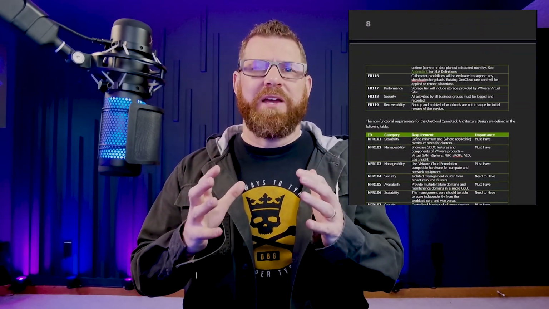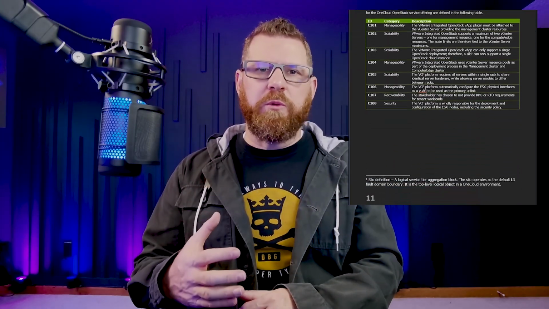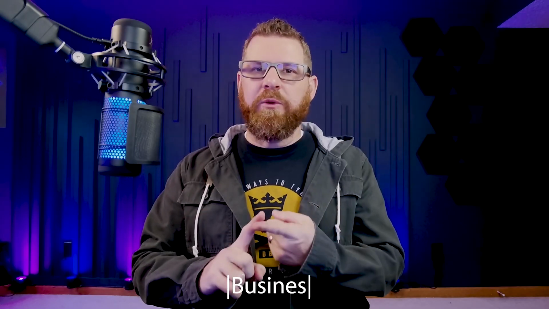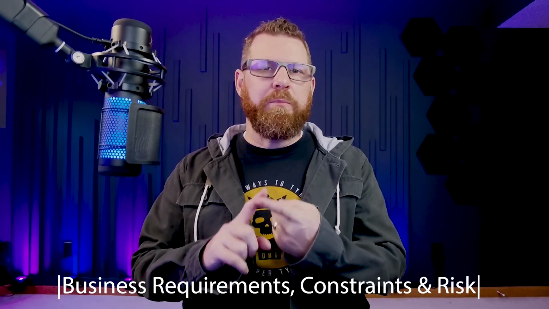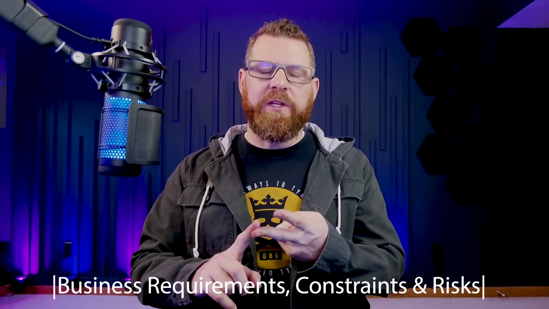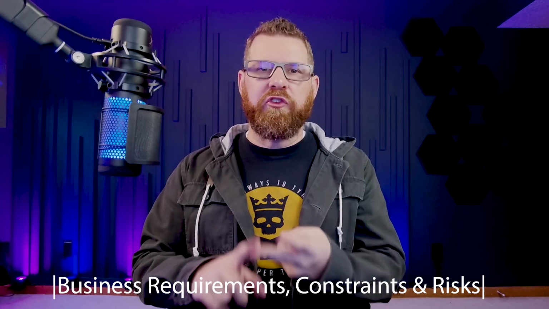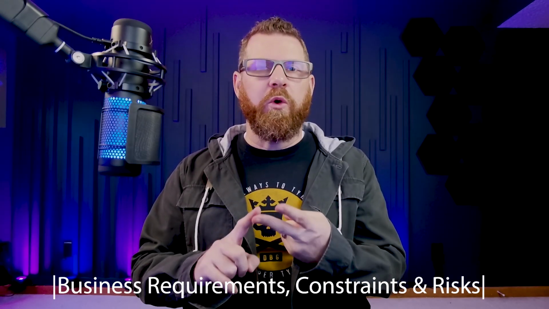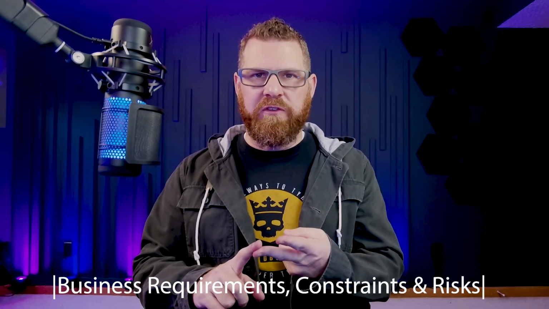Again, those are going to be one of the most critical aspects of the design documentation that you write and submit for the VCDX certification. For the panelists, everything to do with the certification revolves around this section. Have you adequately captured all of the business requirements? Have you adequately captured all of the constraints that you're facing within the organization or the environment that you're designing for?